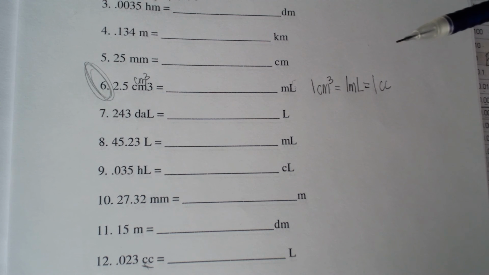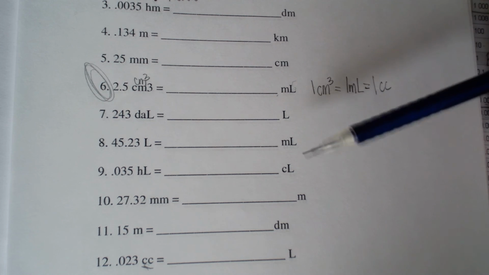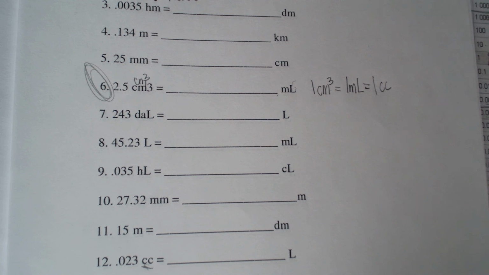Does that make sense? Alright, I'm going to let you go and let you work on this worksheet. I'll come around and look over your shoulder and check and see how you're doing, and when you're done, you want to remember to try to work on those CK12 assignments too.